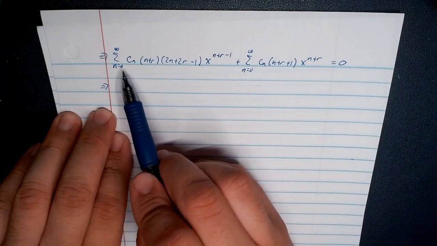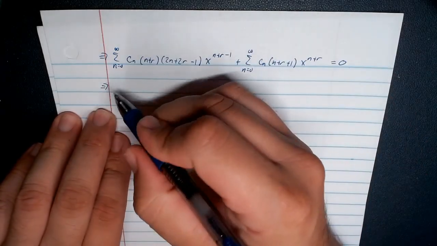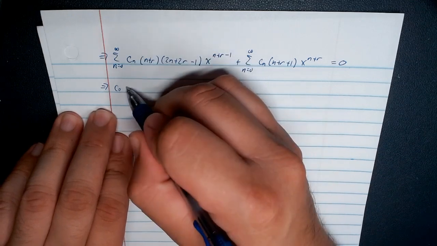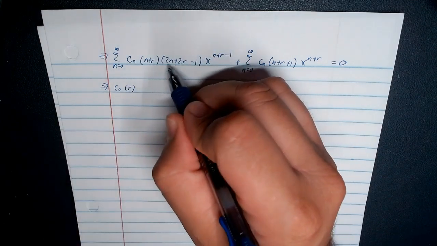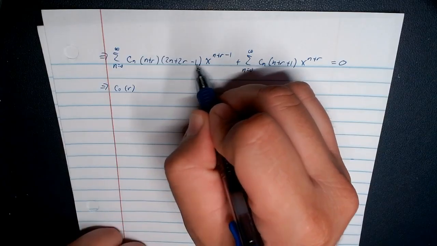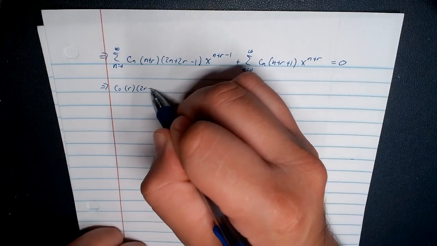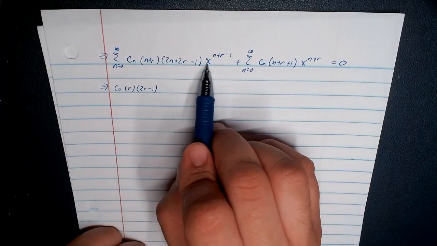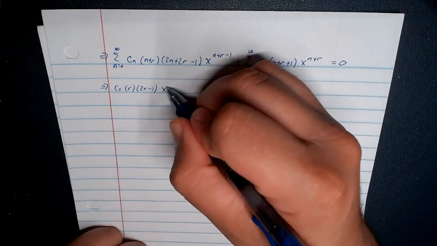So I'm going to plug in n is equal to 0. That'll give me C0. And then 0 plus r, well, that's just r. And then 0 plus 2r minus 1, that's 2r minus 1. And then if I plug in n is equal to 0, I get x to the r minus 1.